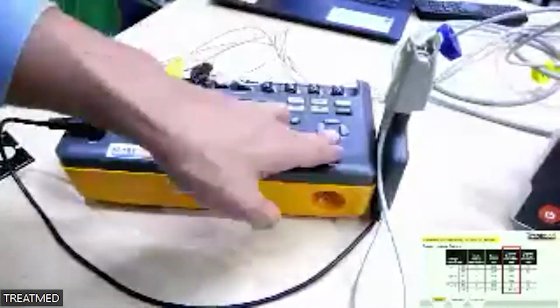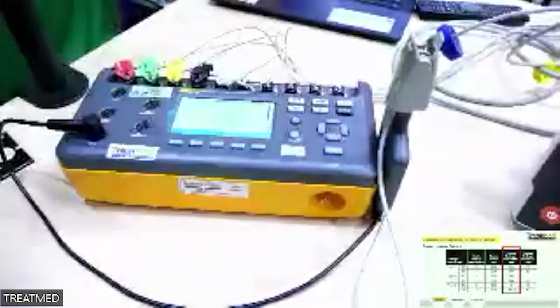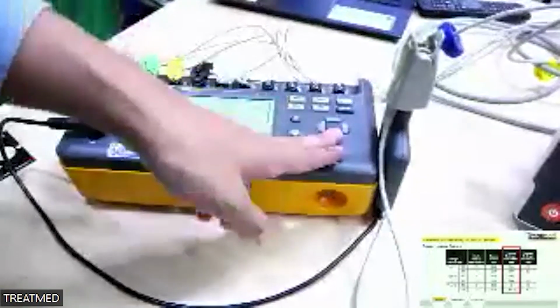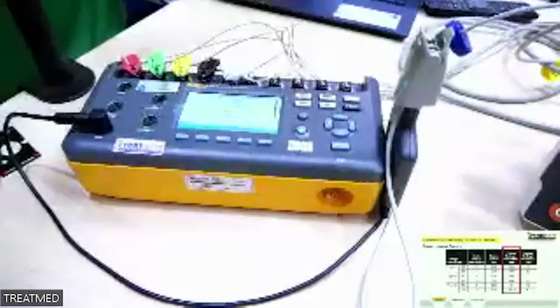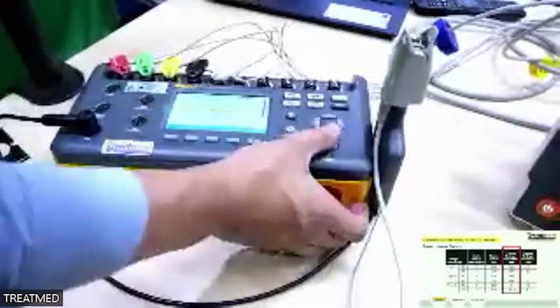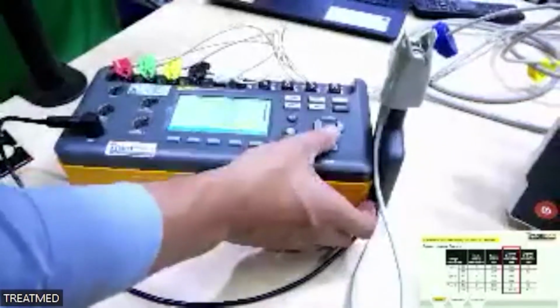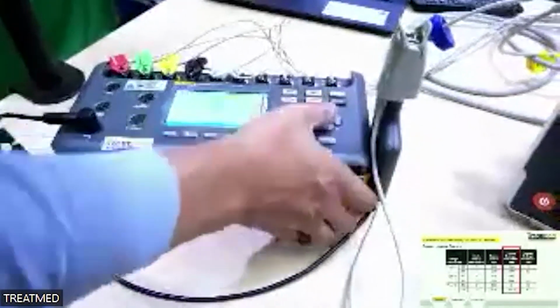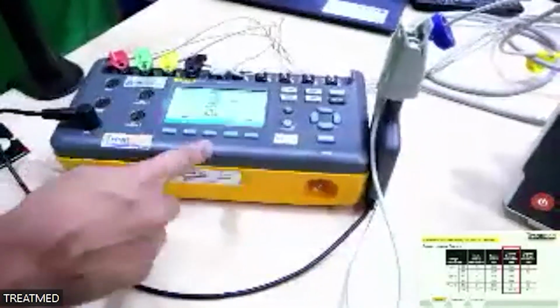When we test the SPO2, we must choose the type and brand correctly. In this case, we use the Nellcor brand.